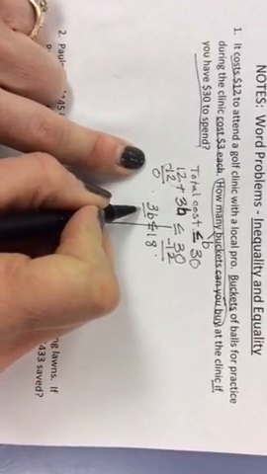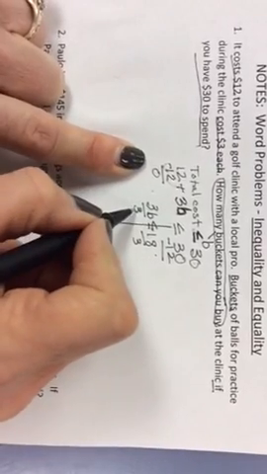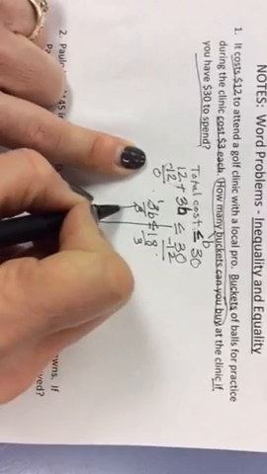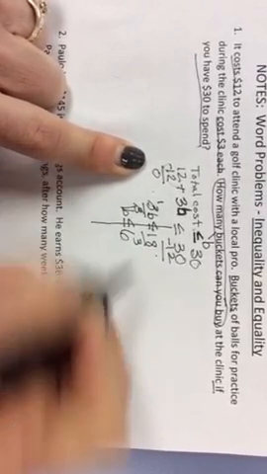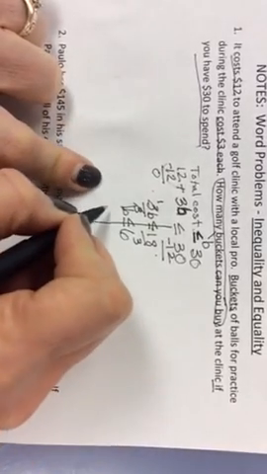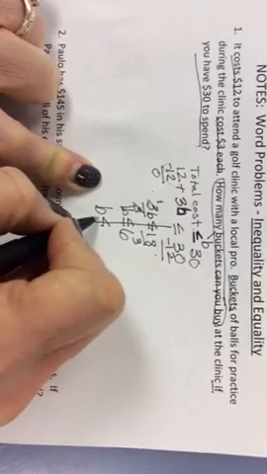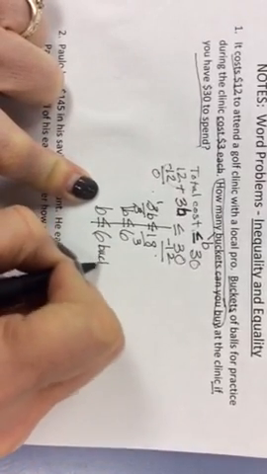So we're going to divide both sides by 3. And 3 divided by 3 is 1. That's good because remember we're trying to get B alone. So we have 1B is less than or equal to 6, which means not $6, but 6 buckets. So B has to be less than or equal to 6 buckets.